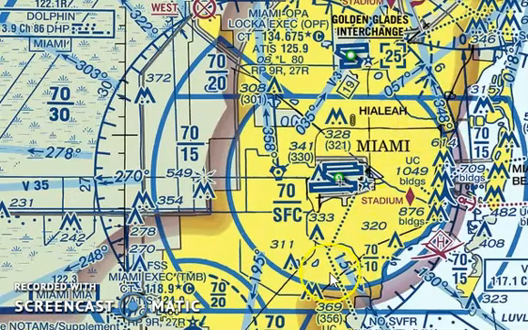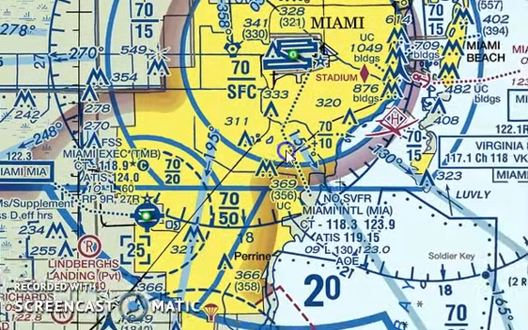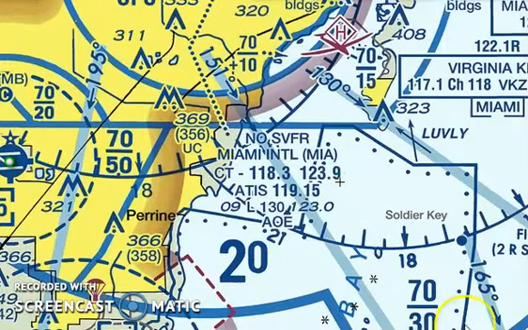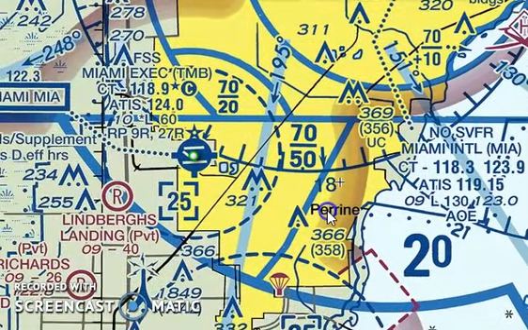Let me start scrolling, Miami International right here. Zoom in a little bit more. Okay, here's the name. You can see my pointer, Miami International, that's the name, and the locator identifier is MIA. Very simple. Okay, scroll down, let's find another airport.